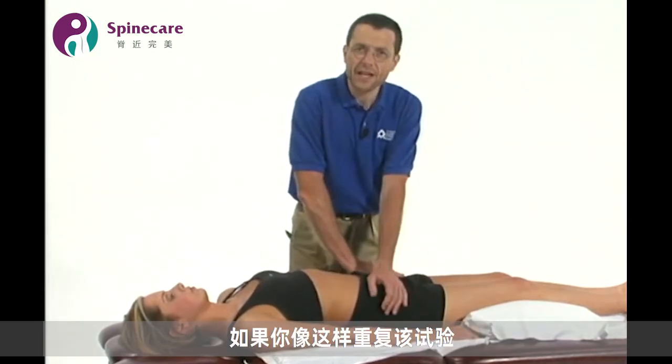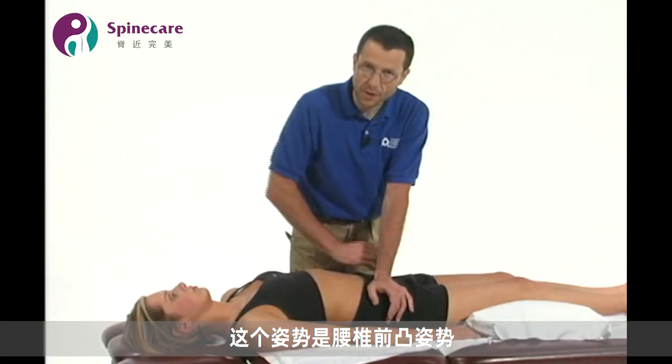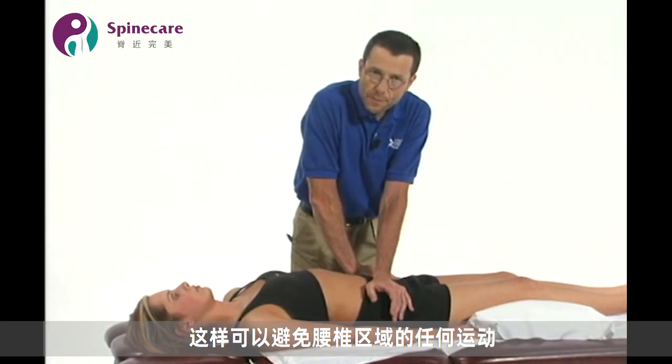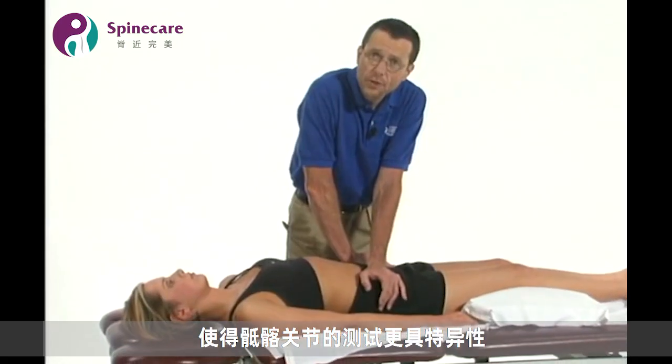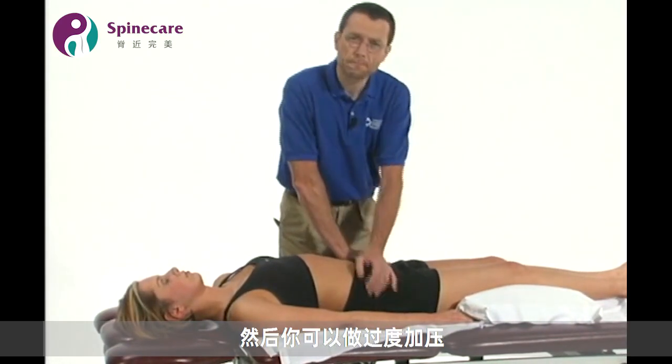If you repeat the test like this, in this position, which is the close-packed position of the lumbar spine, it'll be more specific for the sacroiliac joint, avoiding any movement in the lumbar spine area. And then you can do your overpressure.